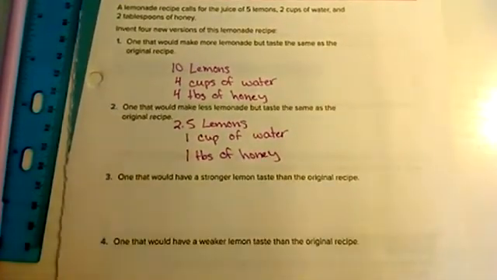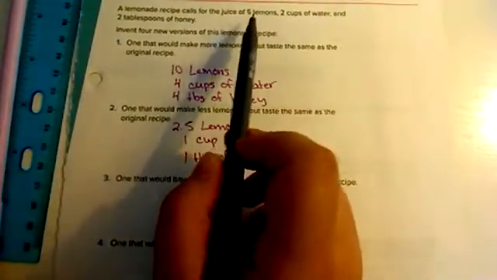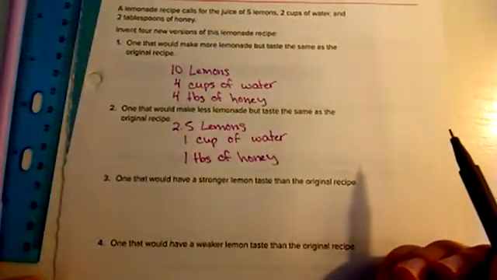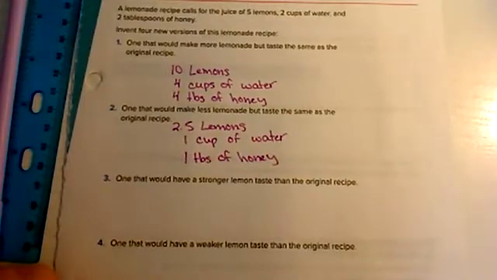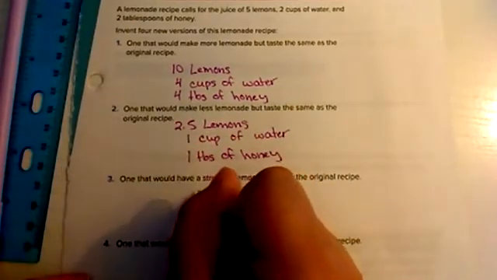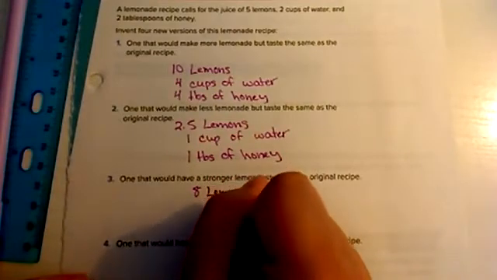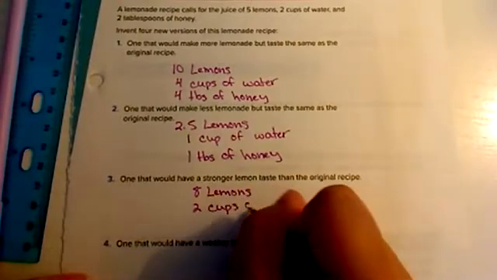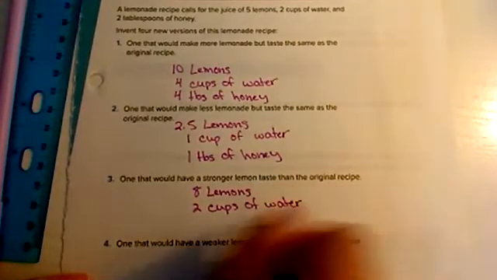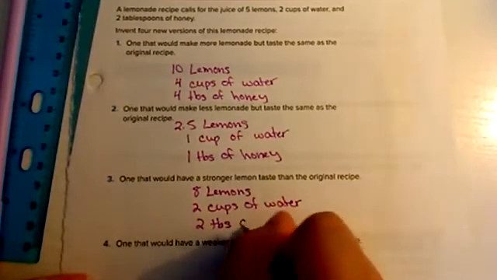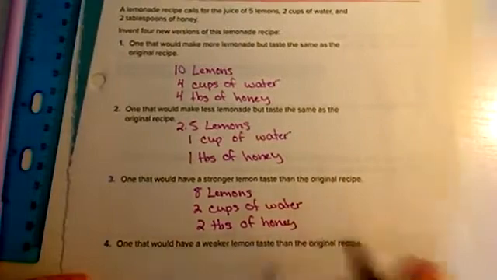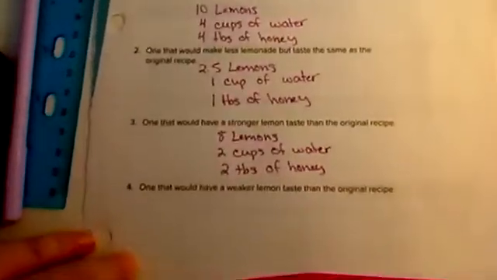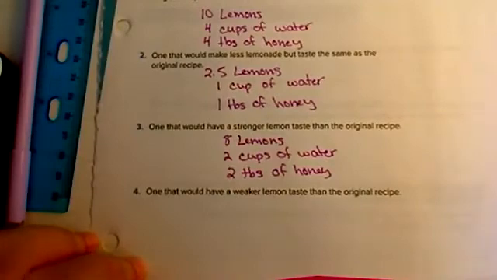All right, number 3, one that would have a stronger lemon taste than the original recipe. So we could take the original recipe and add a couple of lemons. Even if we added 1 more lemon, it would be a little stronger than the original. Let's say I want 8 lemons, and I want to keep the same amount of water. So 2 cups of water and 2 tablespoons of honey. So that would keep it the same, except there would be more lemons and it would be stronger.